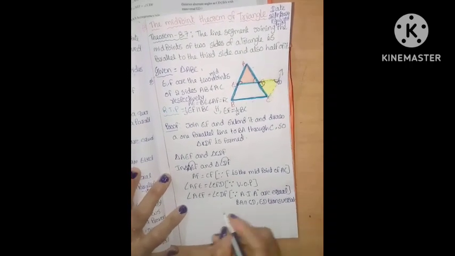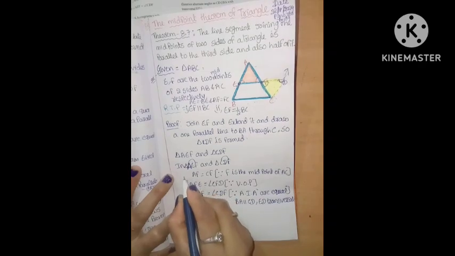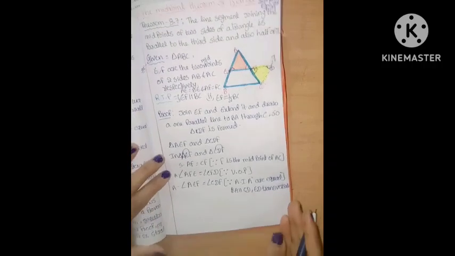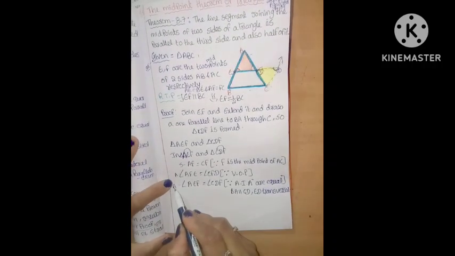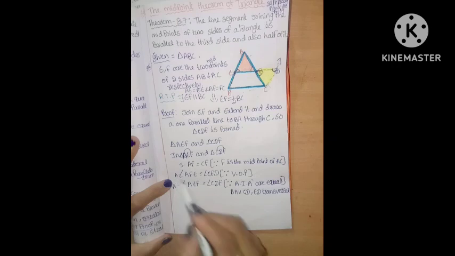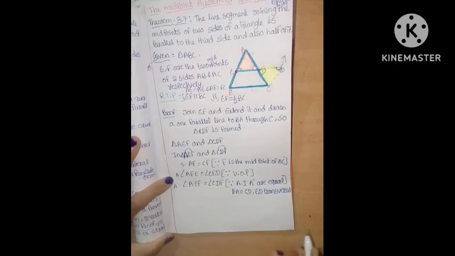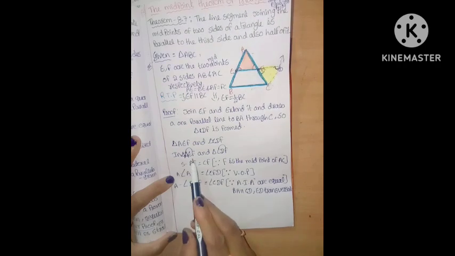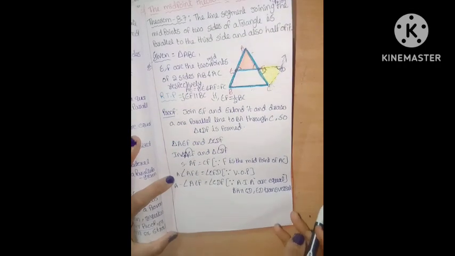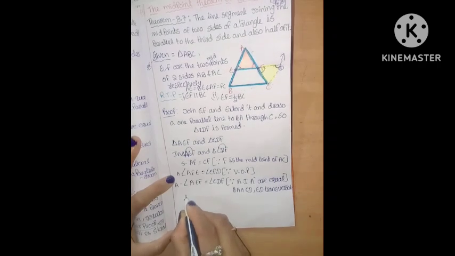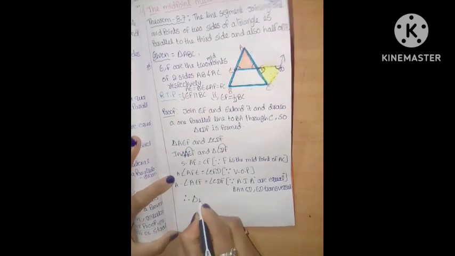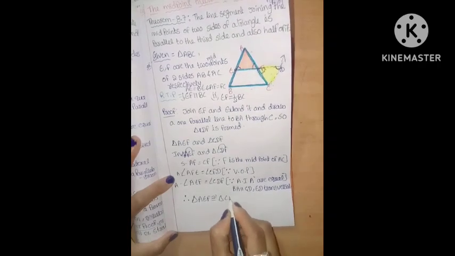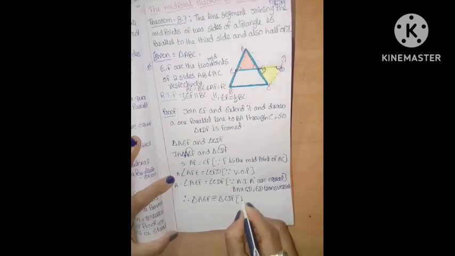So now here we have angle, side, angle. According to the ASA congruence rule, these two triangles are congruent. Are you understood? Therefore, triangle AEF is congruent to triangle CDF. What rule are we using here?